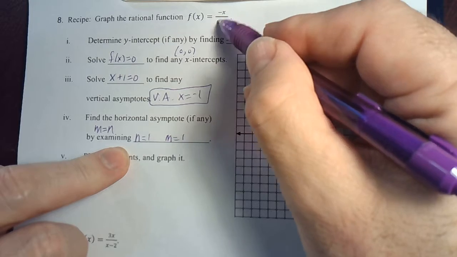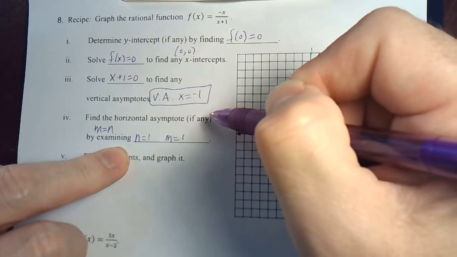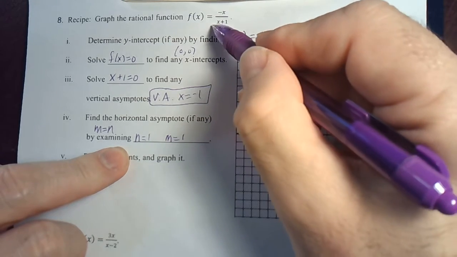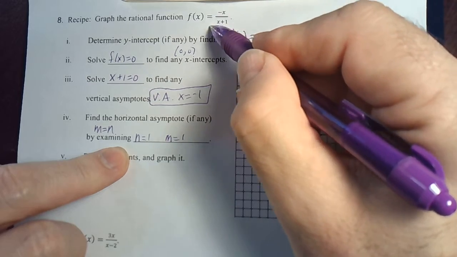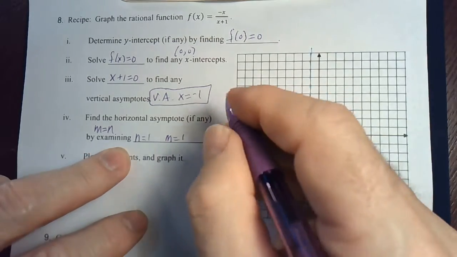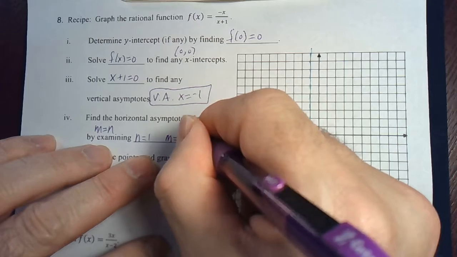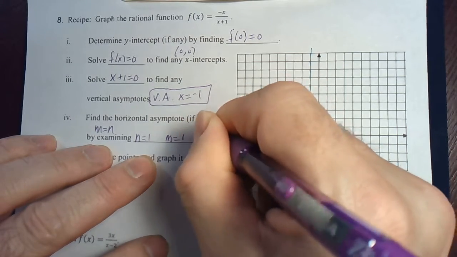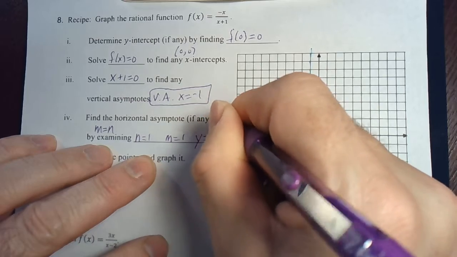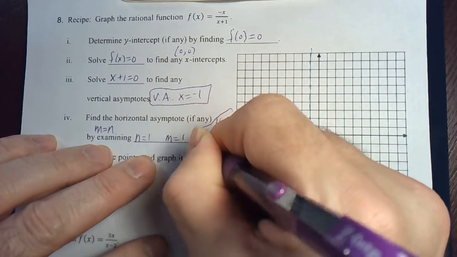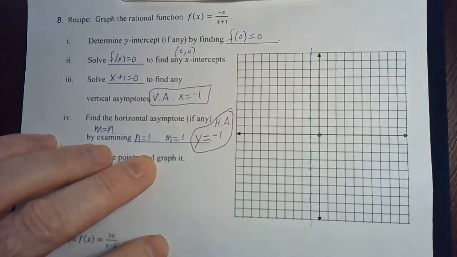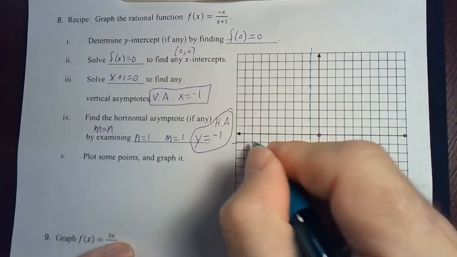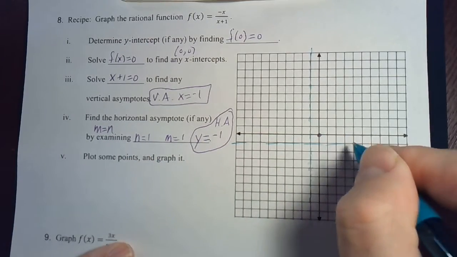We look at the coefficients of the leading terms: negative 1, positive 1. Negative 1 over 1 is negative 1. So the horizontal asymptote is y equals negative 1. All right, let's plot that, a horizontal line at y equals negative 1.